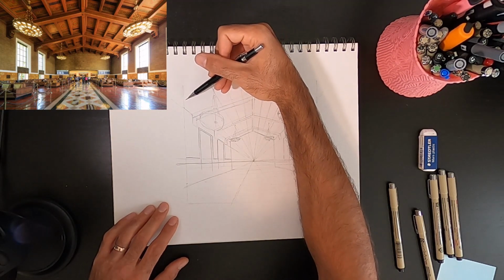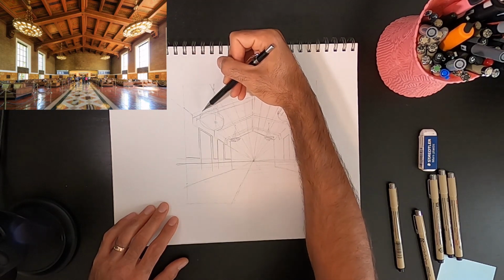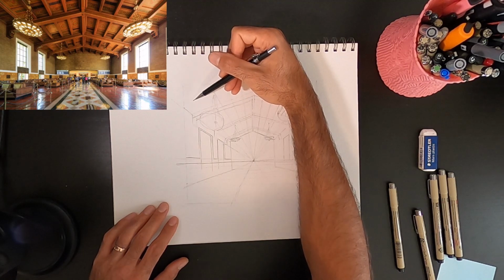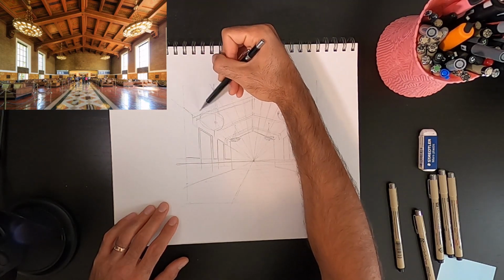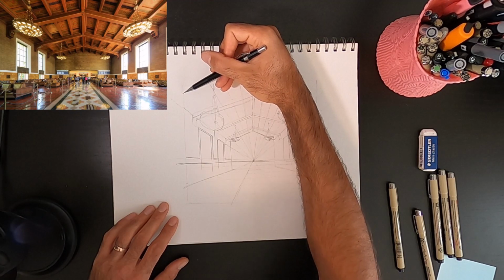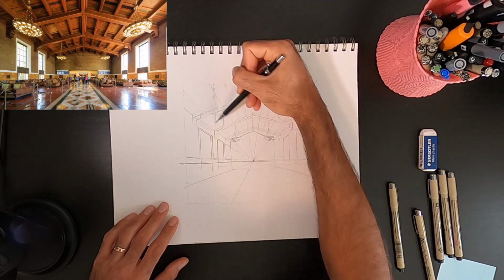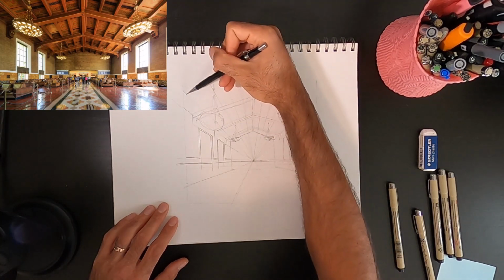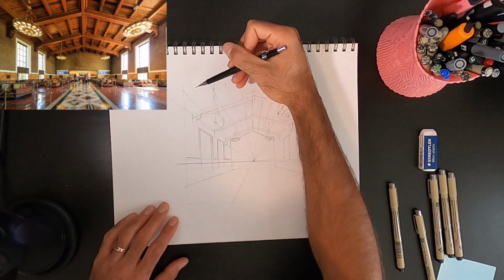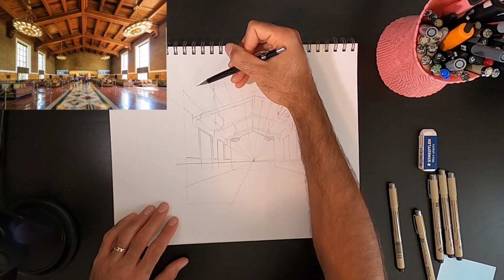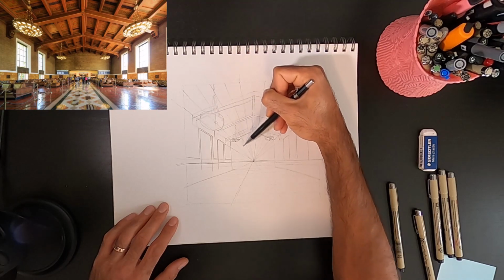So here we have this beam that runs parallel to the wall. All these run parallel to the wall, but this one ends up being in the top left corner. And the more you do this, the better you'll get at understanding proportion and scale.